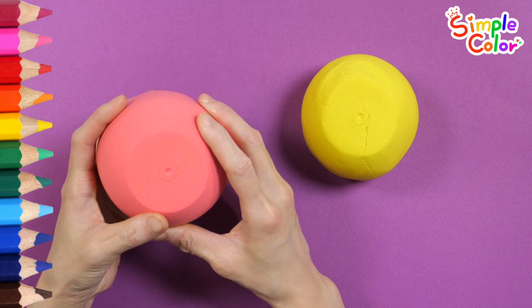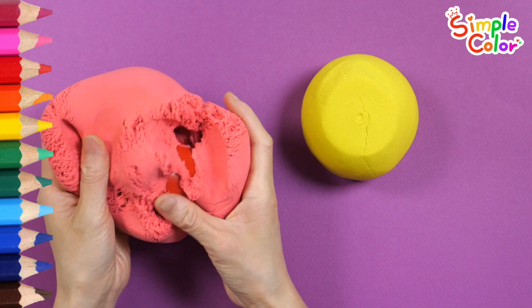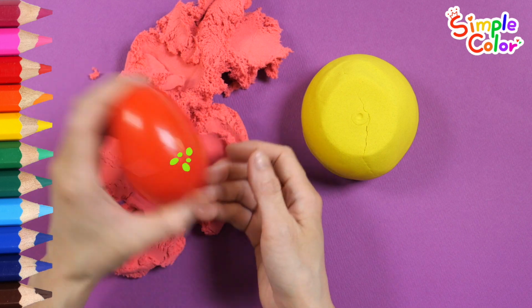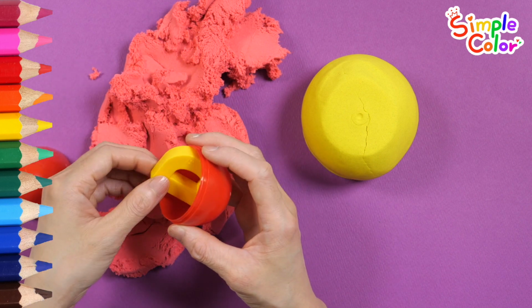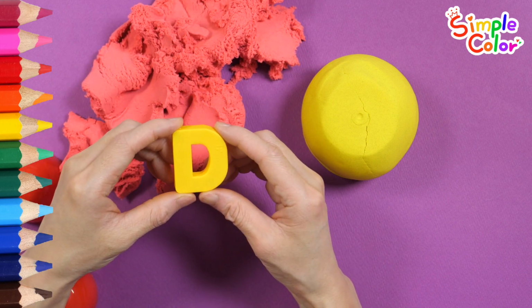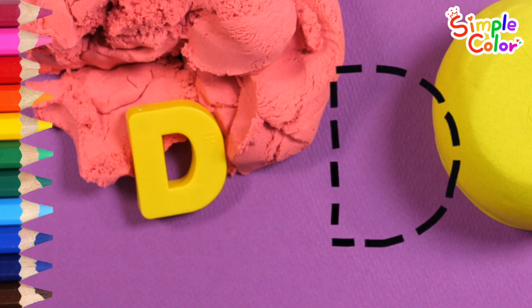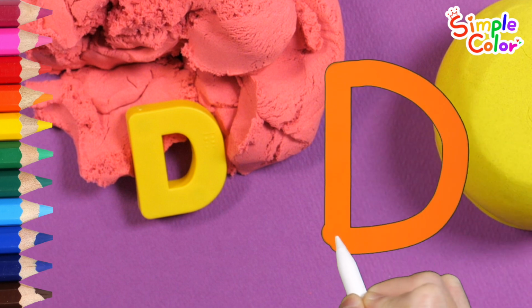What alphabet shall we learn today? It's a red capsule. It's the letter D. D. Let's write along the dotted line. D.